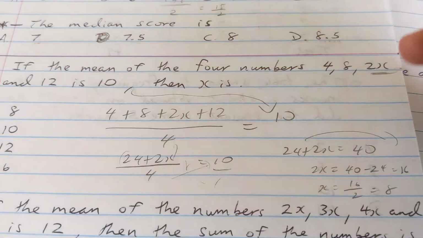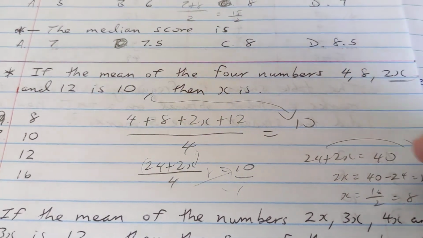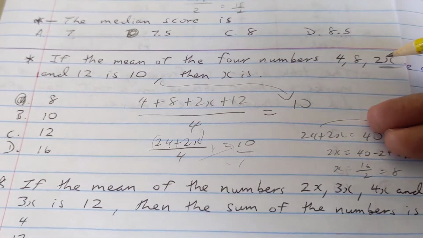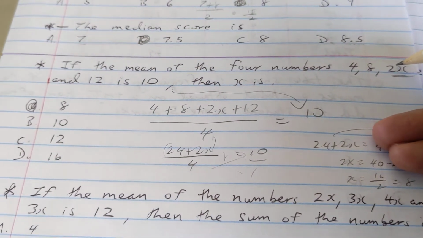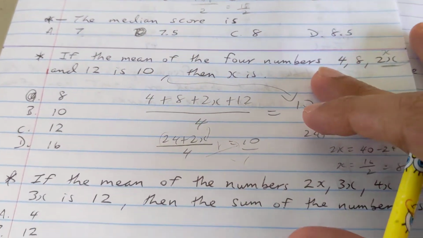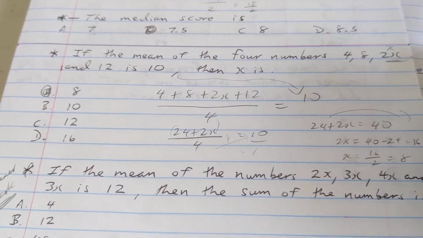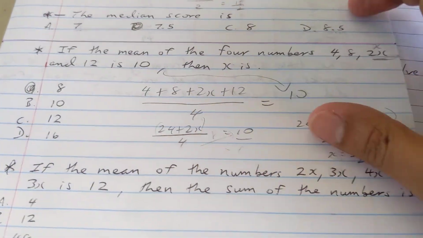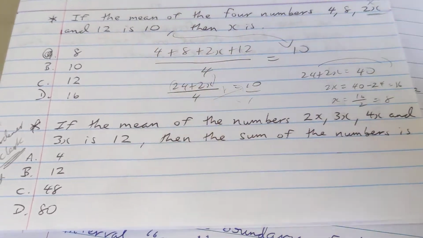They have the same exact question in several different forms as well, with different numbers. Sometimes instead of 2x, they're going to have x, so my answer is going to work out to 16, but you'll see that in some of the other past paper questions. But this is a popular form they bring the question in. Look at the next form here.